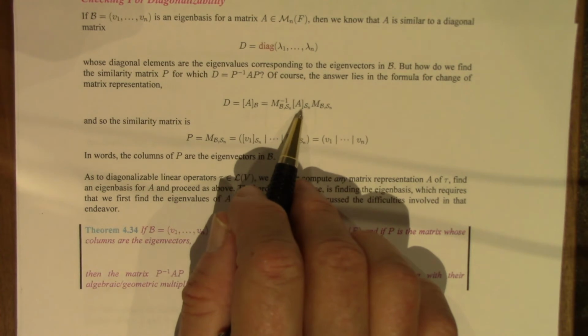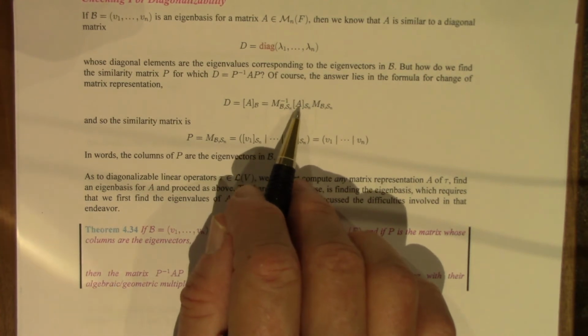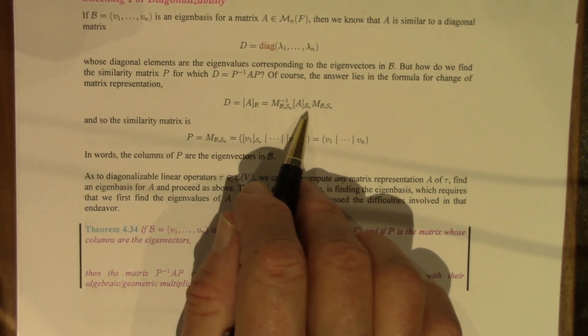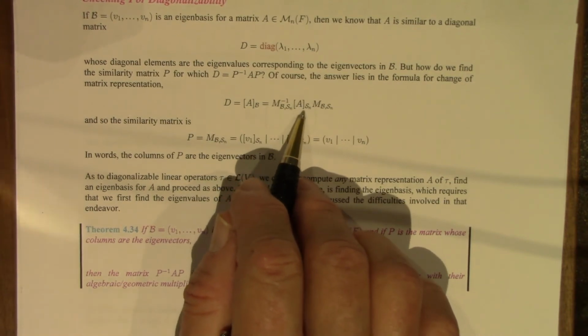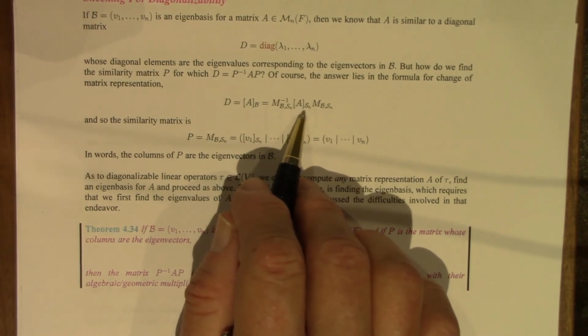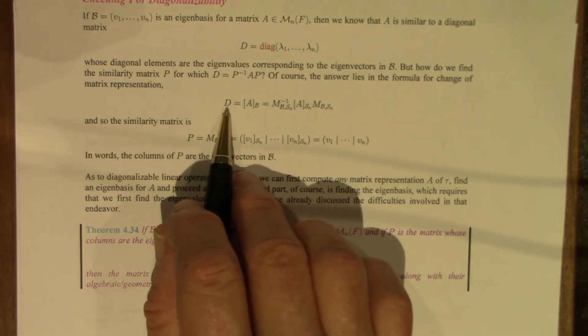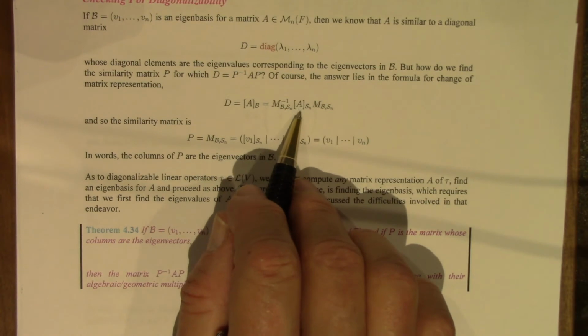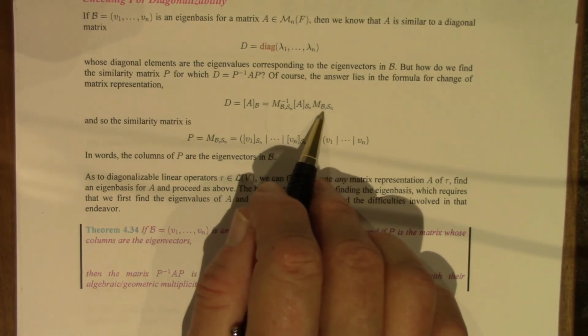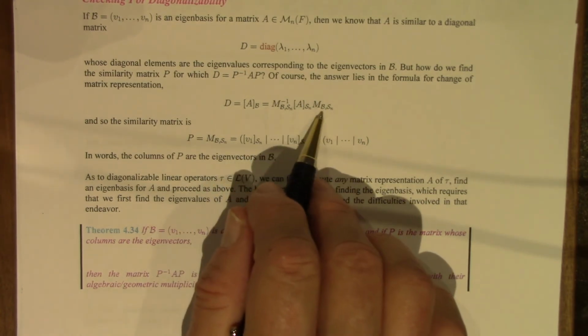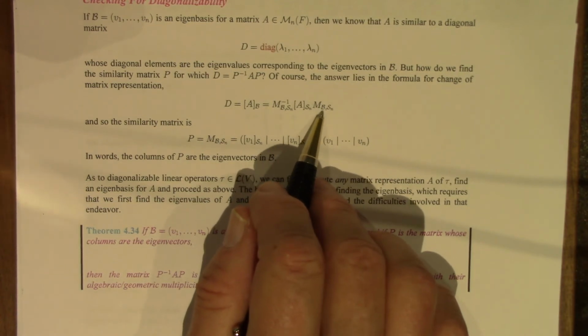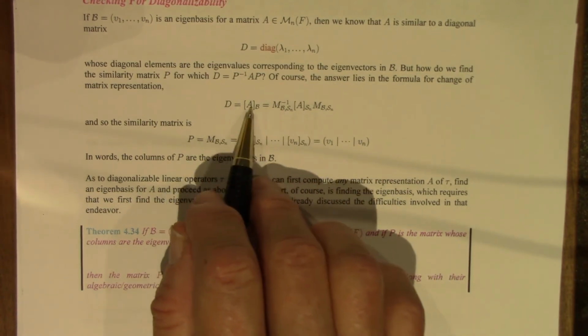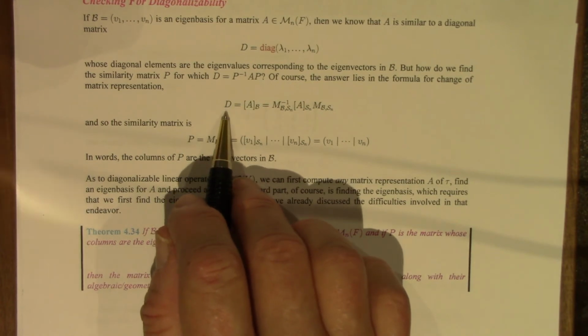This is the matrix representation of A with respect to the standard basis, which is, as we have seen, just A itself. So we have D equals this matrix times A times this matrix. So this is P, the similarity matrix that brings A into diagonal form.